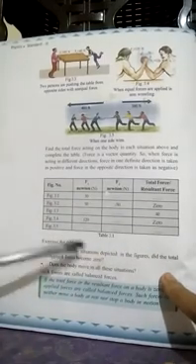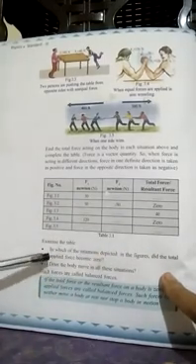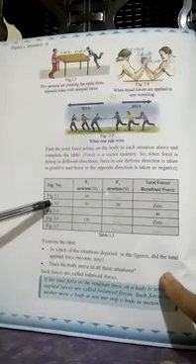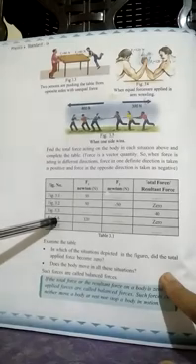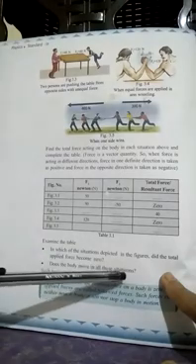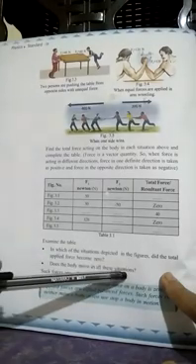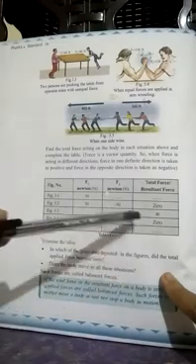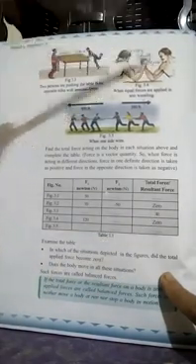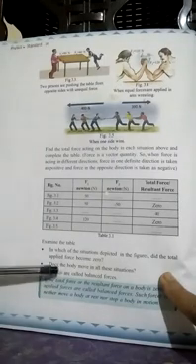In which of the situations depicted in the picture did the total applied force become 0? Yes, it is figure 3.2 and figure 3.4. And does the body move in all these situations? No. In the second situation, the table won't move, and in the fourth situation, both will not win. Isn't it?